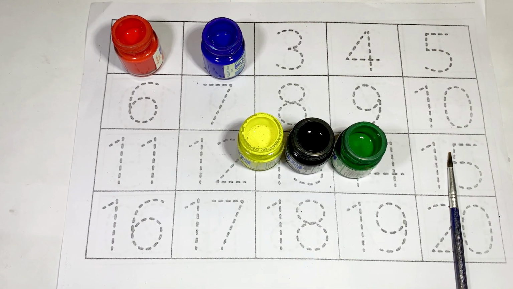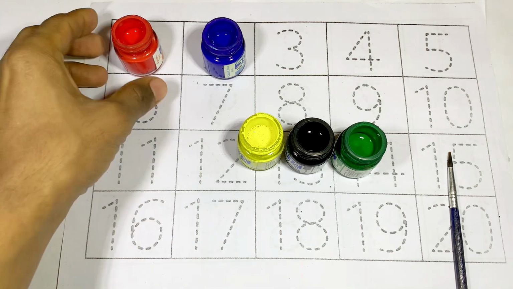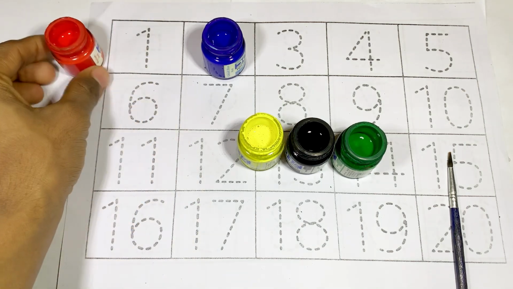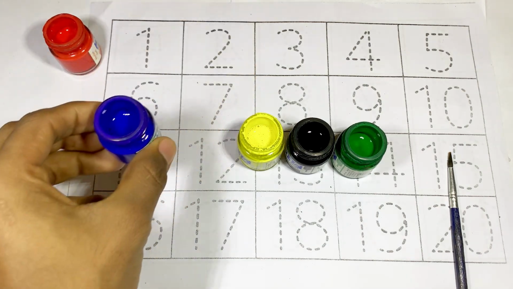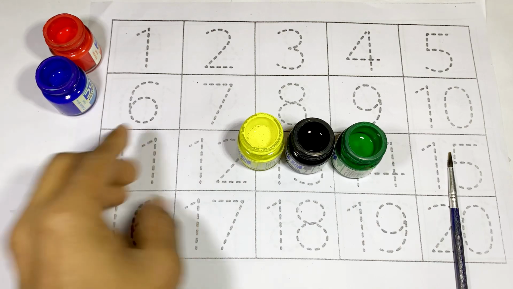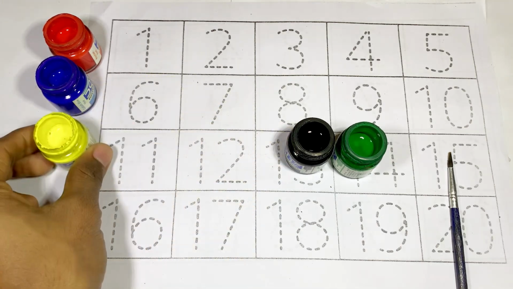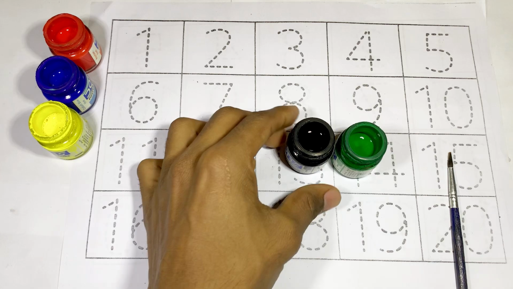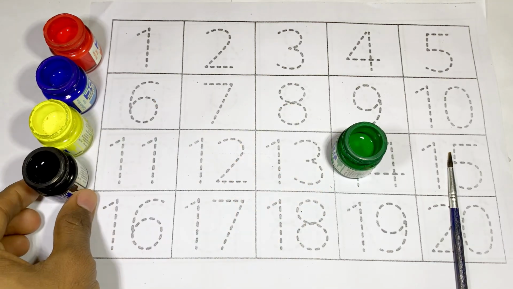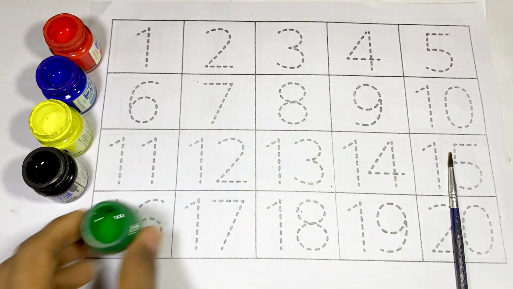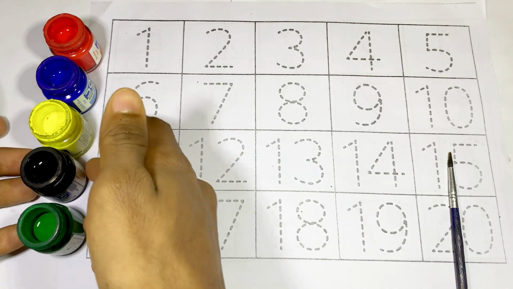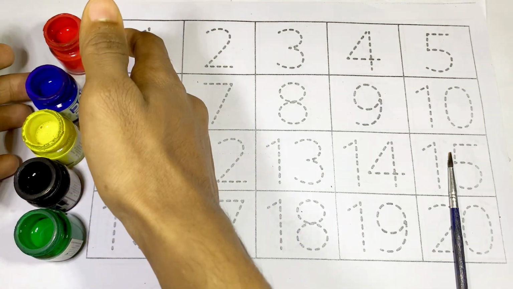Today we learn numbers. Kids, class name: red color, blue color, yellow color, black color, green color. Kids, now coloring numbers.